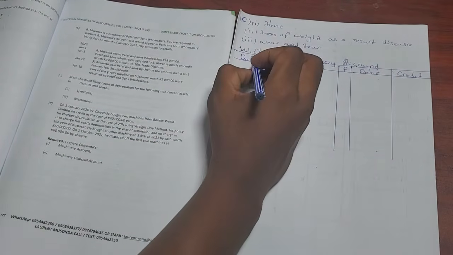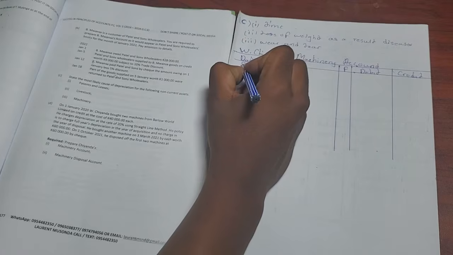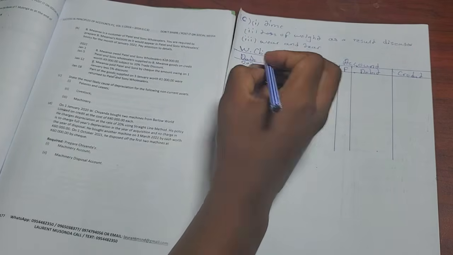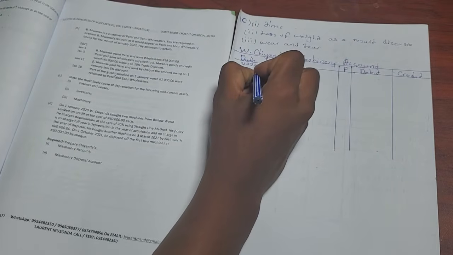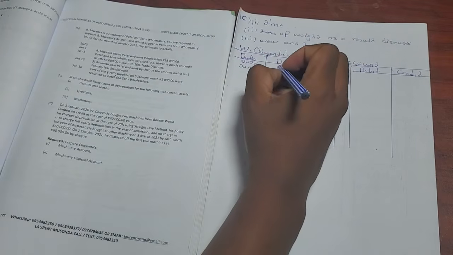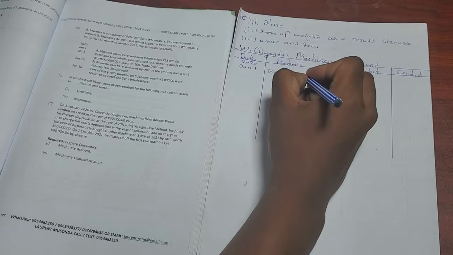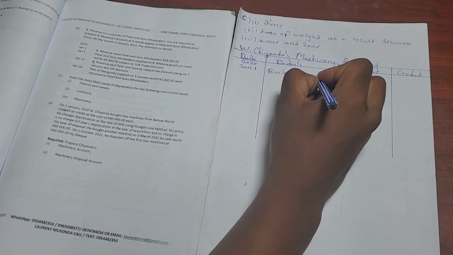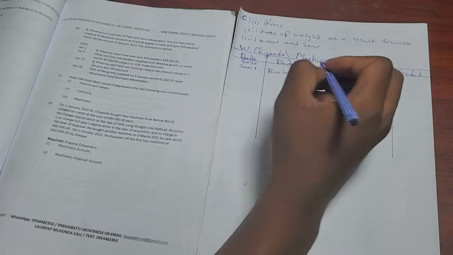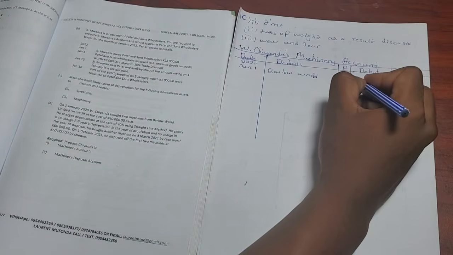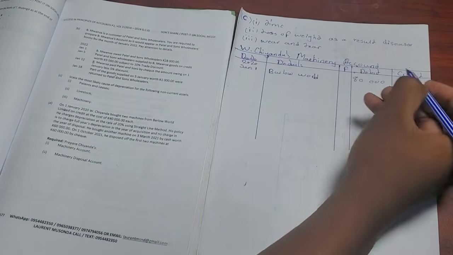So the transactions taking place, we have in 2020, the first one was January 1st. We bought two machines from Barlow World, so write that as Barlow World. And each machine cost us 40,000, so two of them will cost us 80,000. So 80,000 will be debited.